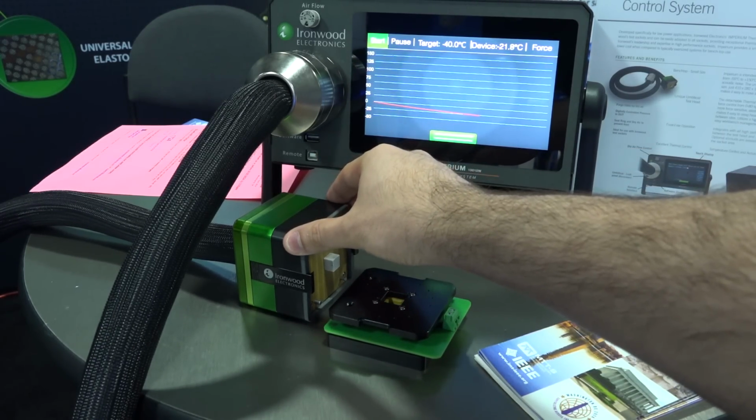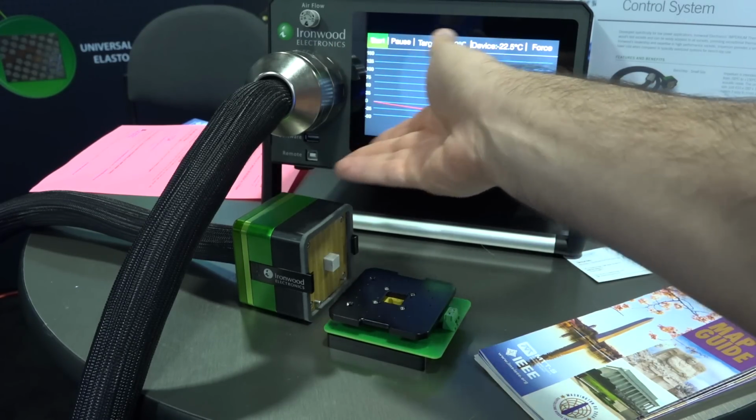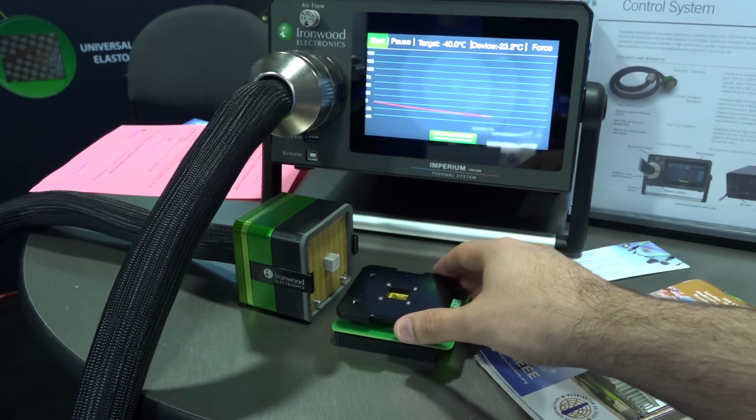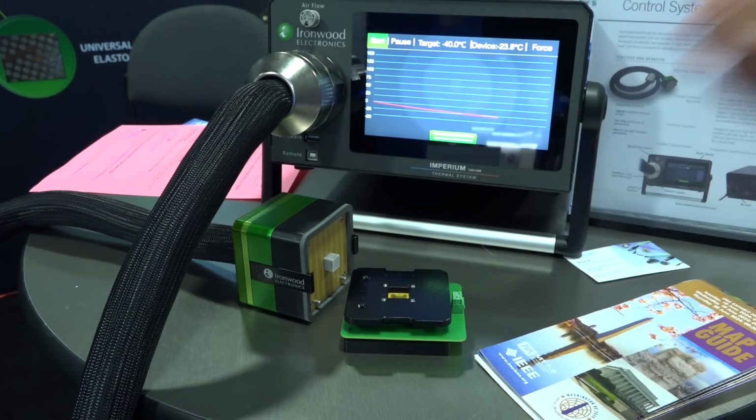I don't think I've ever seen something in this size. Most likely it is solid state, of course, because it looks like it was probably Peltier based, that allows you to run it very, very quickly.